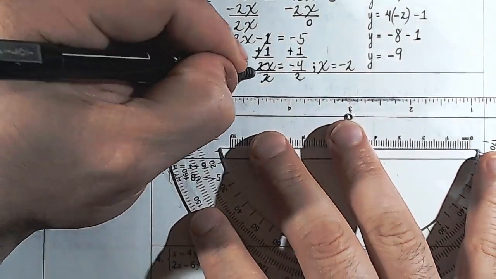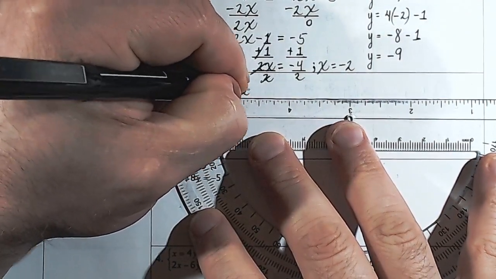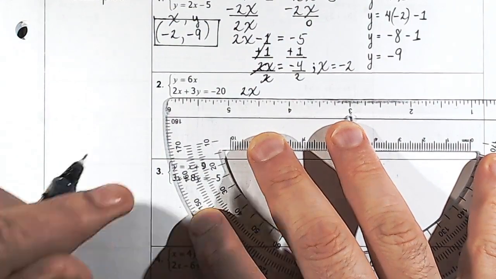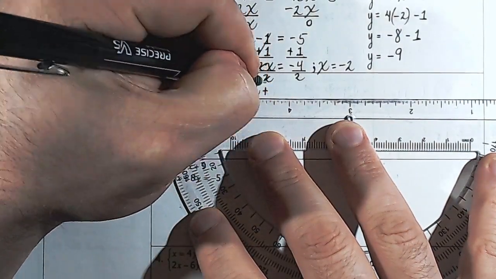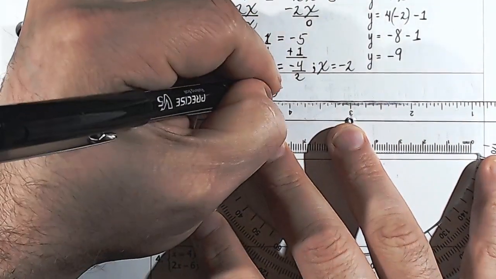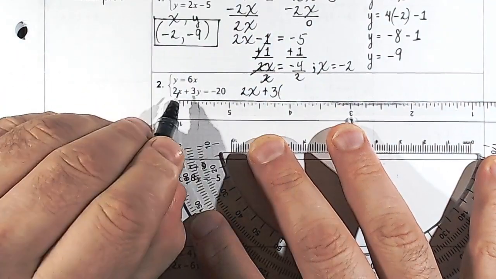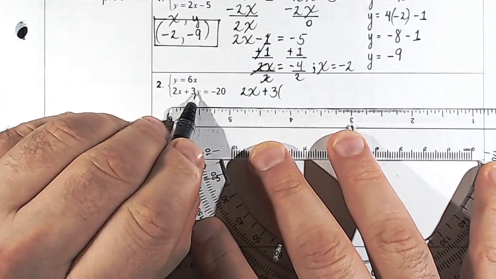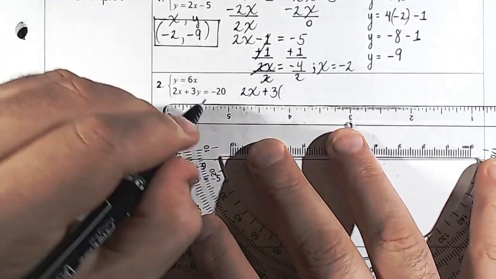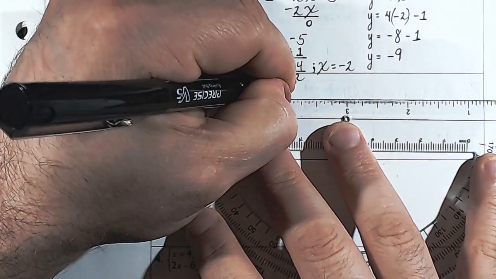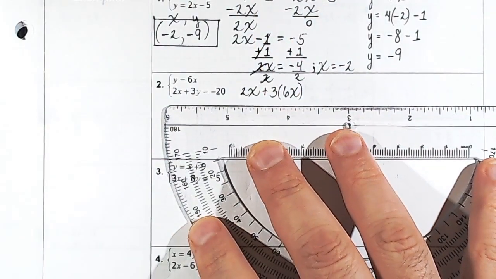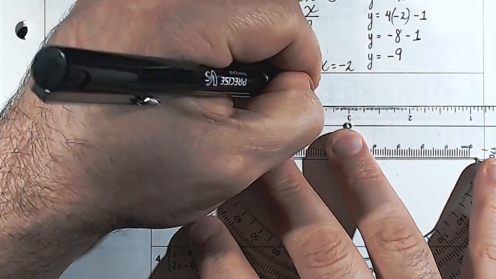We have 2x plus 3y equals negative 20. So I'm going to write 2x plus 3, and then I'm going to stop and put an open parentheses, and then I'm going to put in what y is. So you see this is y right here, but y equals 6x. So instead of writing y, I'll write 6x, because I just want one variable in my equation that I've got to solve. And that equals negative 20.